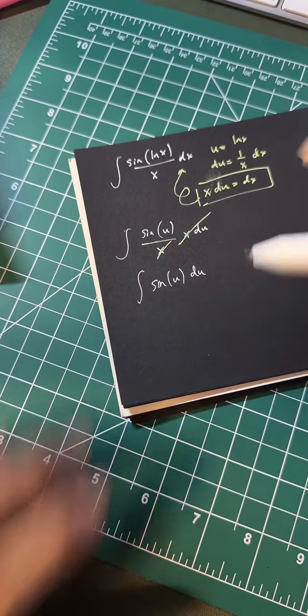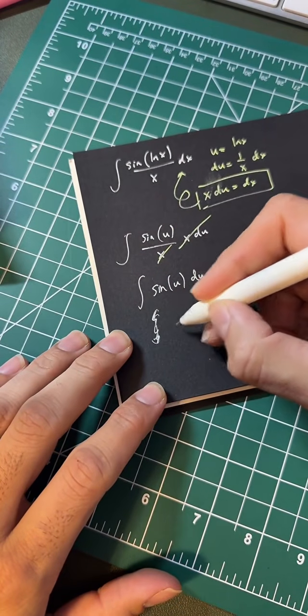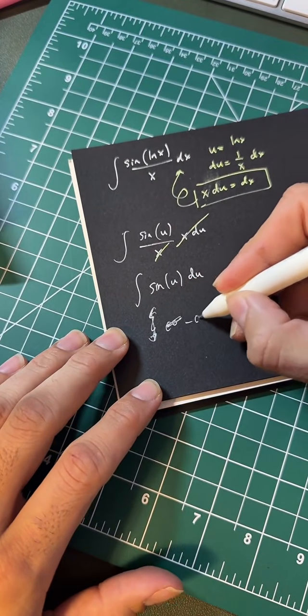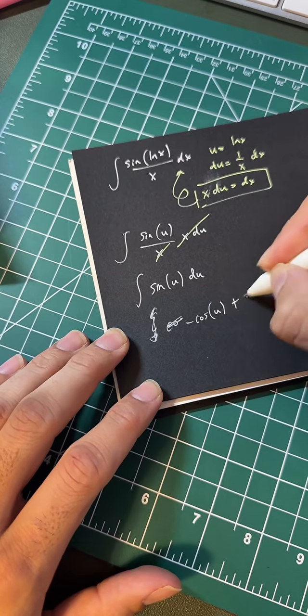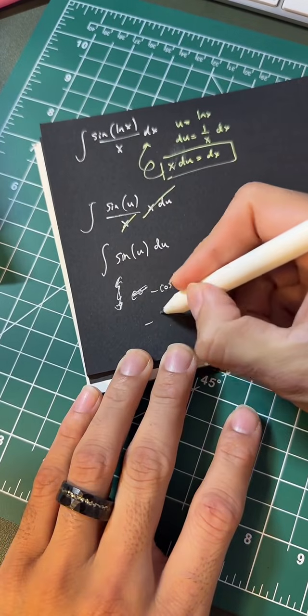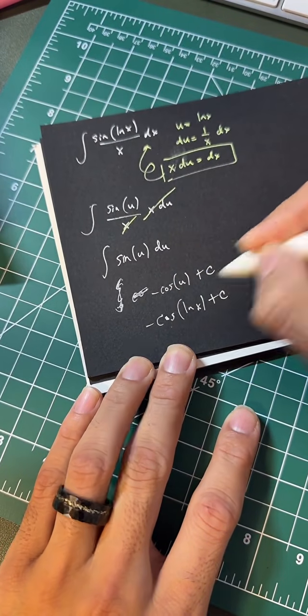We integrate sine of u, and that's going to be negative. Wait, no, it's going to be... I always forget the integral. This is going to be negative cosine of u plus C, guys. But then don't forget the u value was the natural log of x, so we get negative cosine of natural log of x plus C.